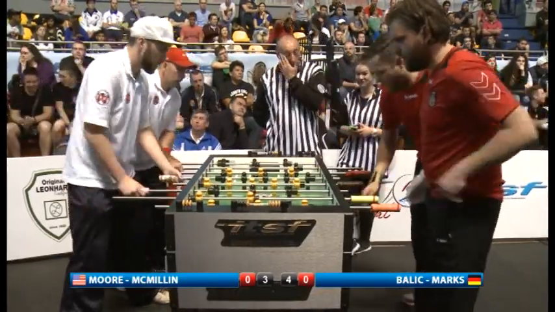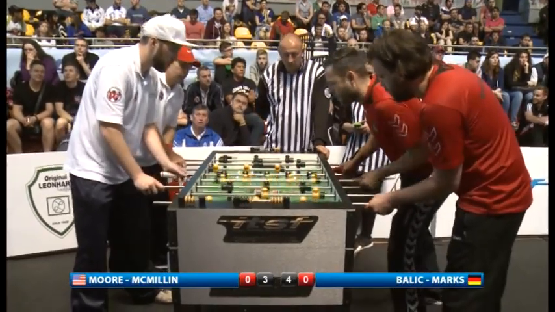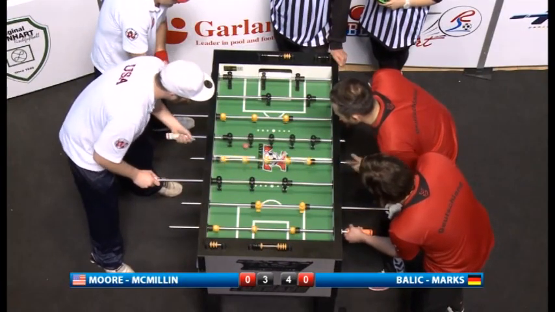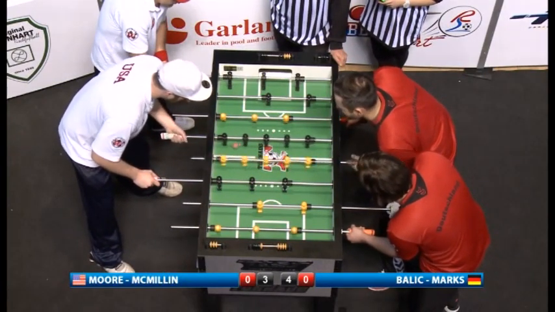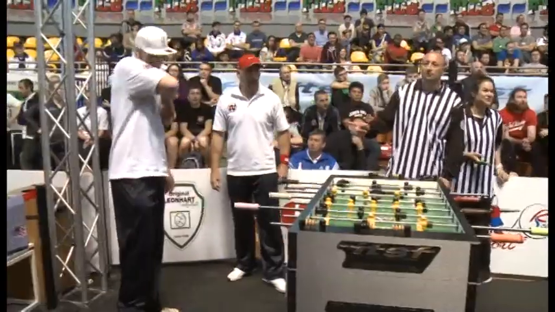I have to say, I think that is the first time I have ever seen 2 front pin shots scored from goal on a tornado table in the same game. That is a first, I think, for me. Great playing by Mark Balic. And Brian Moore will call time out.